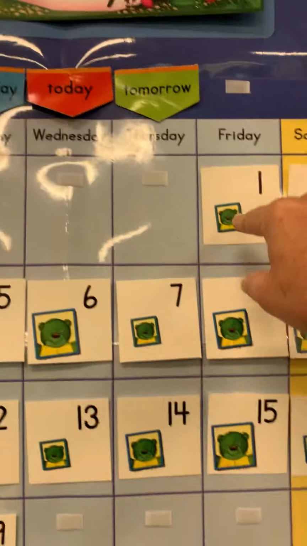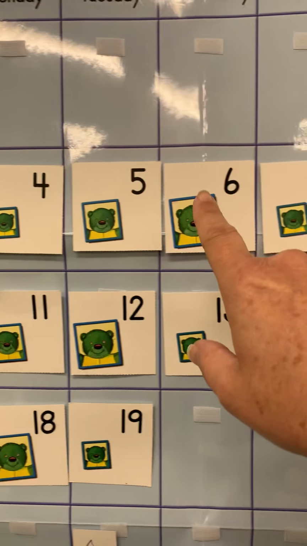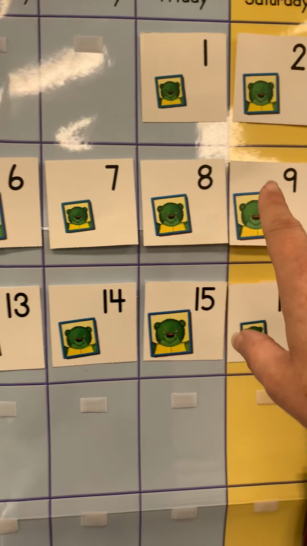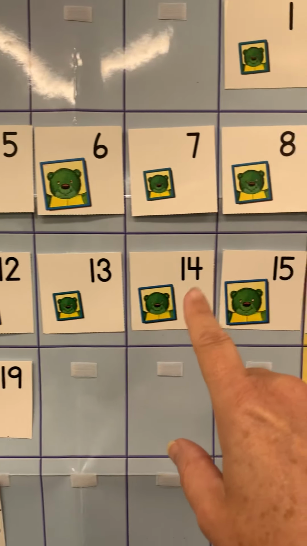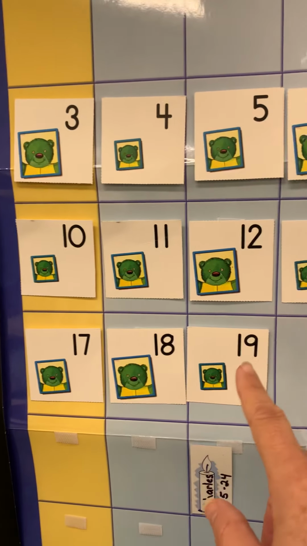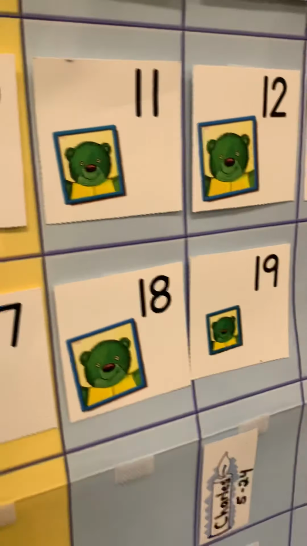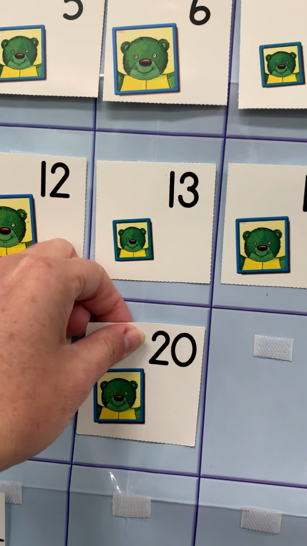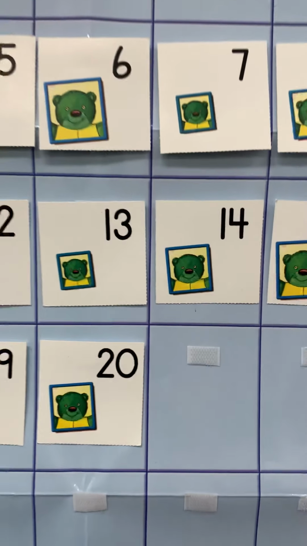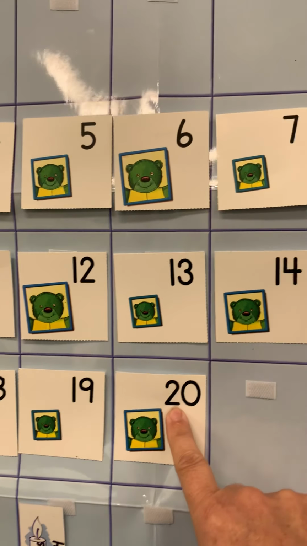We have May 1st, 2nd, 3rd, 4th, 5th, 6th, 7th, 8th, 9th, 10th, 11th, 12th, 13th, 14th, 15th, 16th, 17th, 18th, 19th, and 20th. That's right. I went a little fast today because you guys are getting to be such good counters. I don't think I need to go very slow anymore. So we have the 20th here, the 20th.